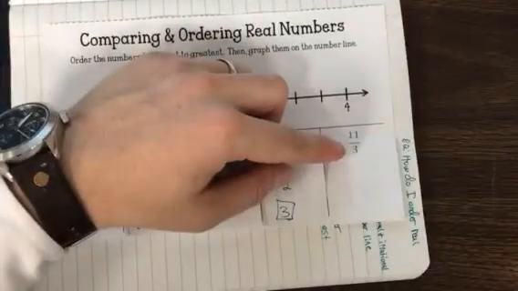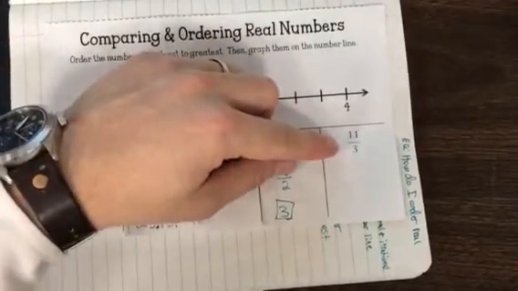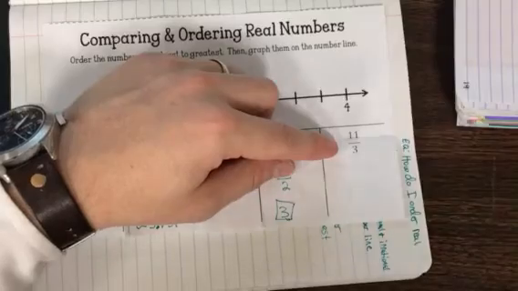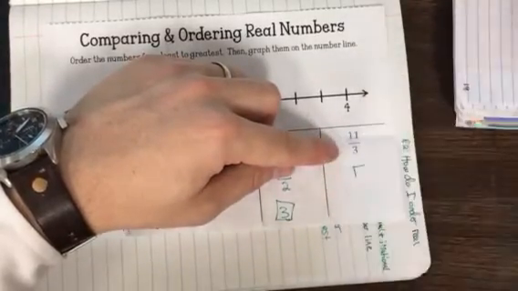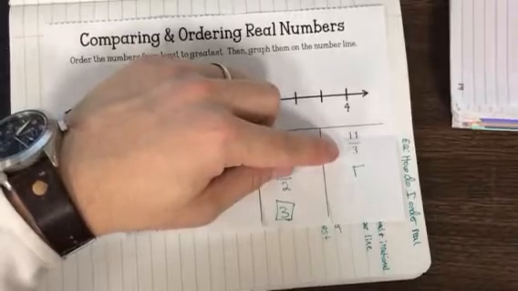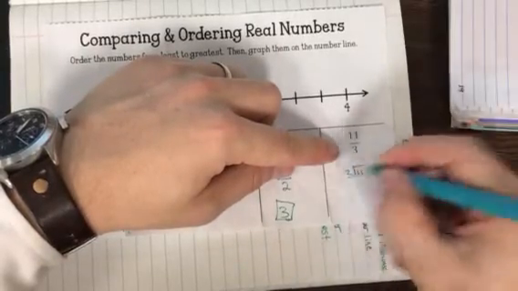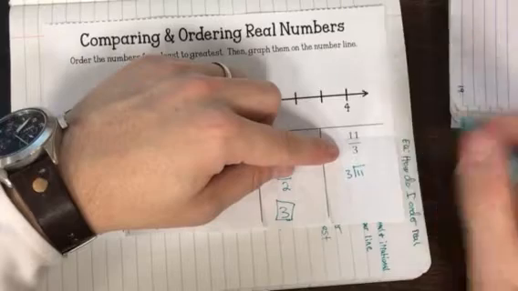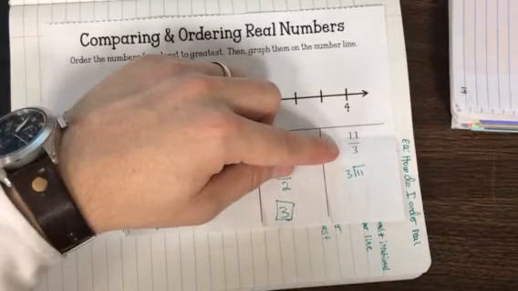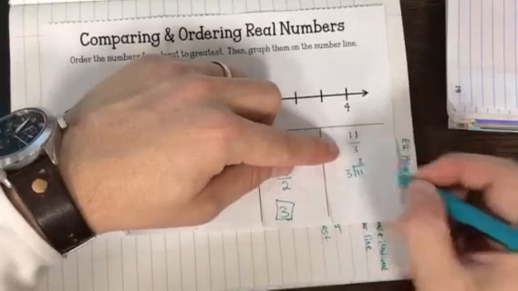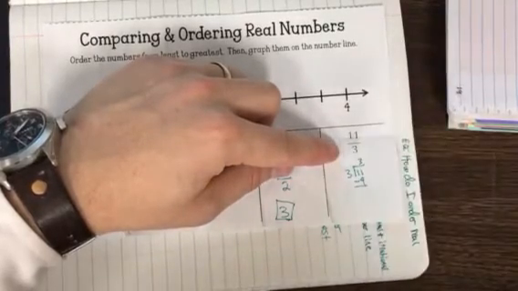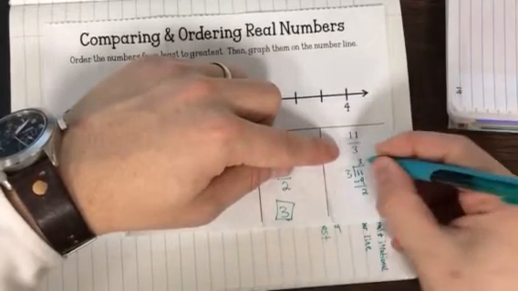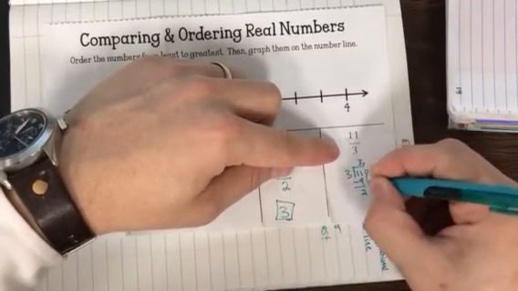And then you have 11 thirds. To get the decimal for this one, we're just going to have to divide. What goes inside the house would be 11, and 3 goes outside. 3 does not go into 11 evenly. So 3 goes into 11 3 times, and that's going to equal 9, which leaves us with 2 left. Now we have to add a decimal and a 0 and bring it down.